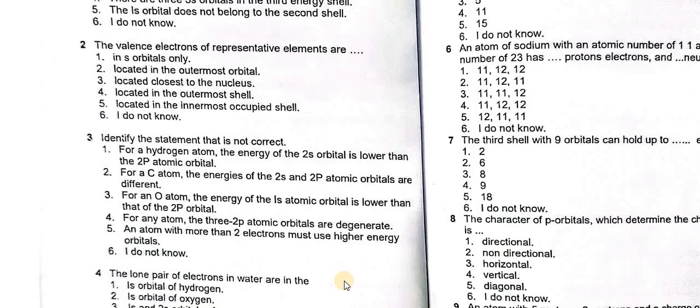For an atom, the 3 2p atomic orbitals are degenerate. For an oxygen atom, the energy of 1s is lower than, that's true. For a carbon atom, the energies of 2s and 2p are different. So the one that's false is 1 here.